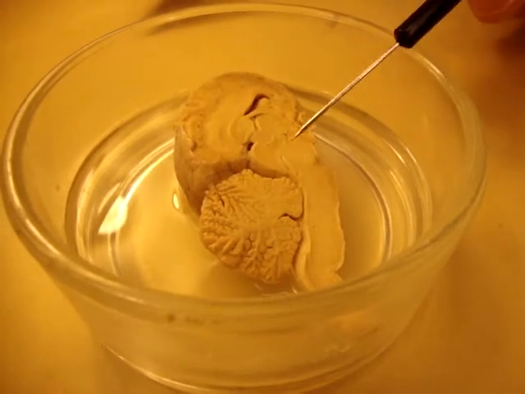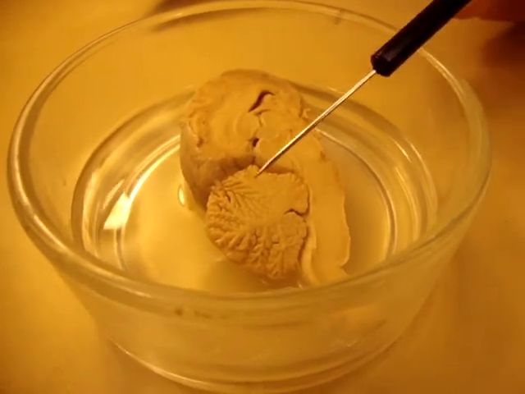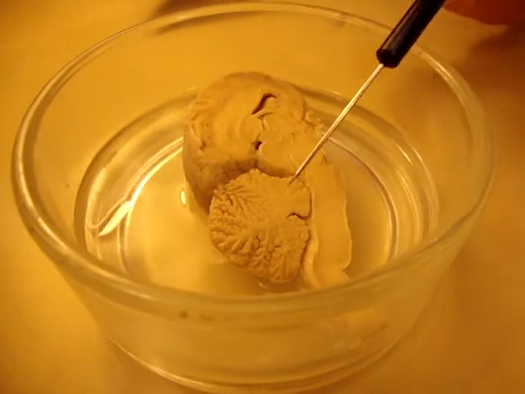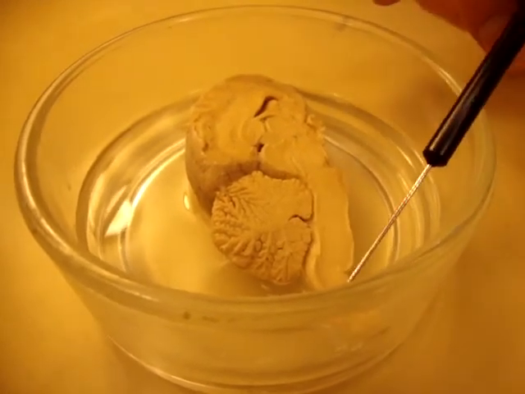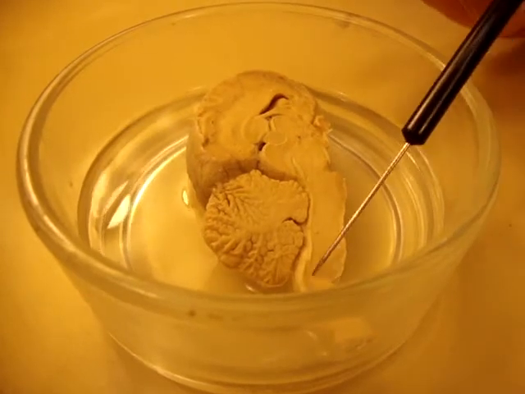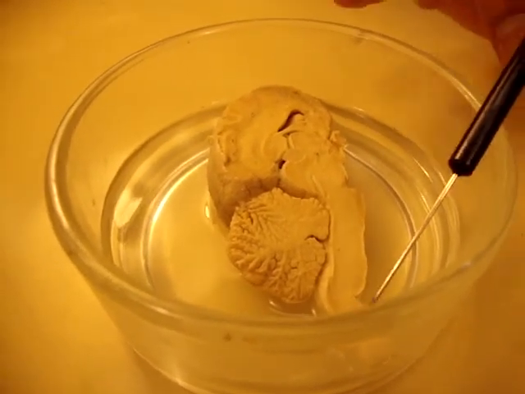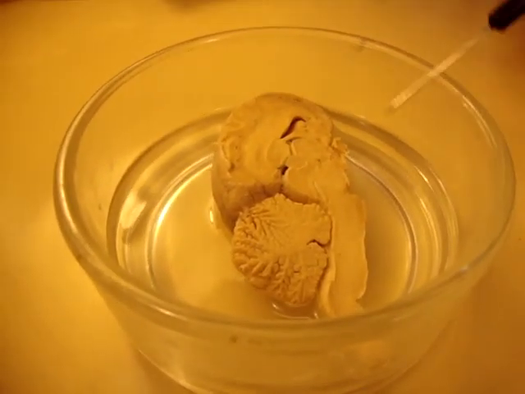Then you move back into the metencephalon, which is your cerebellum, essentially. Yeah, the tree of life. And then this little swatch down here is your medulla oblongata. Cool. Awesome. Thank you.